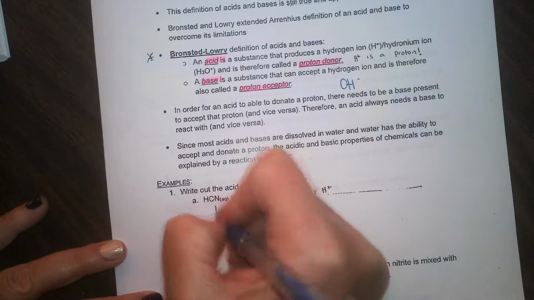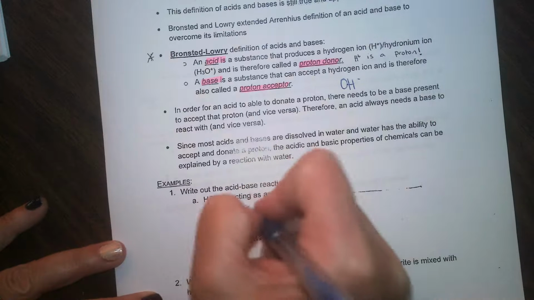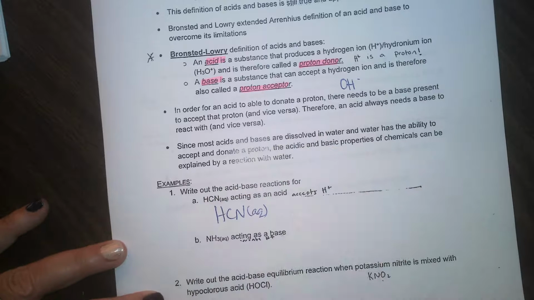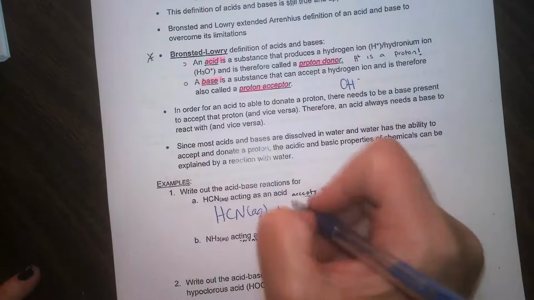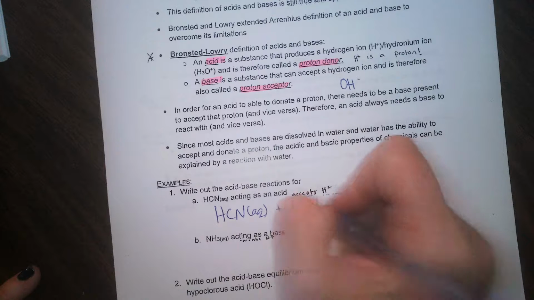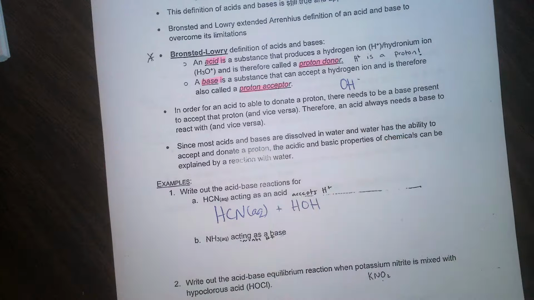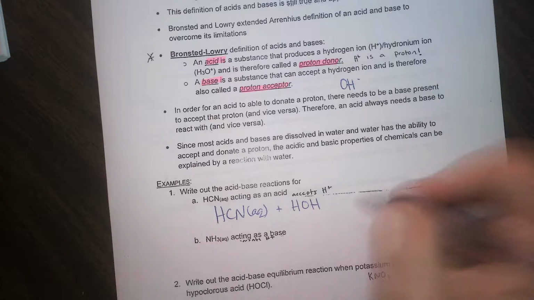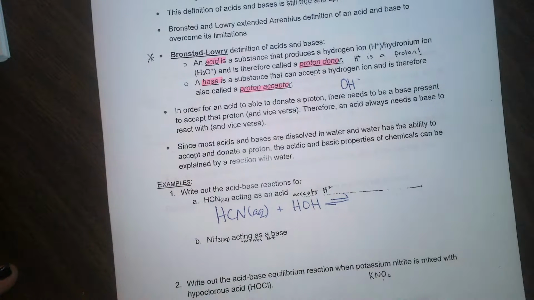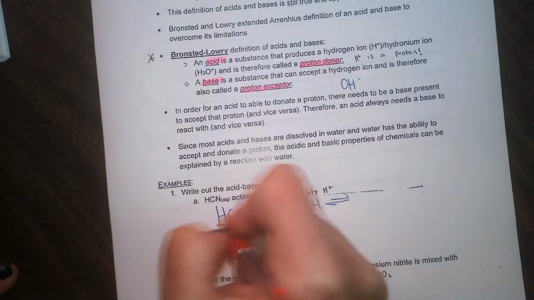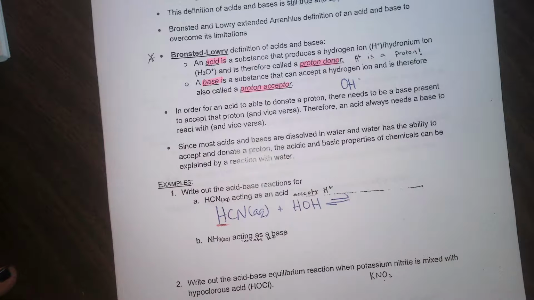So we would have HCN and water. And I'm going to write water like this because it's easier to see what's moving and what's not moving. As an acid, this is our proton donor.